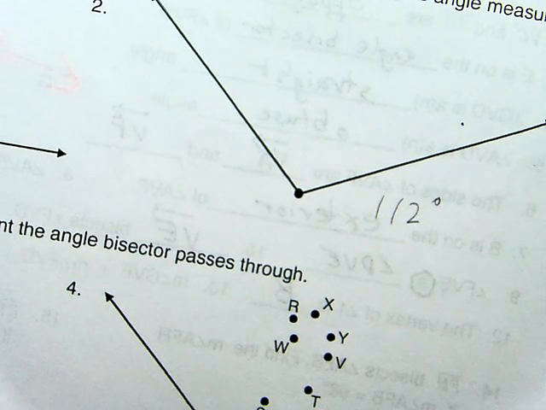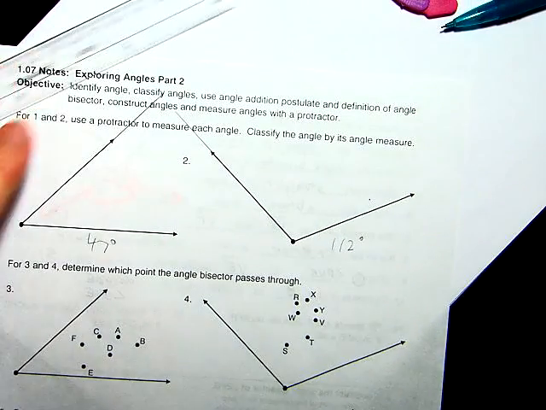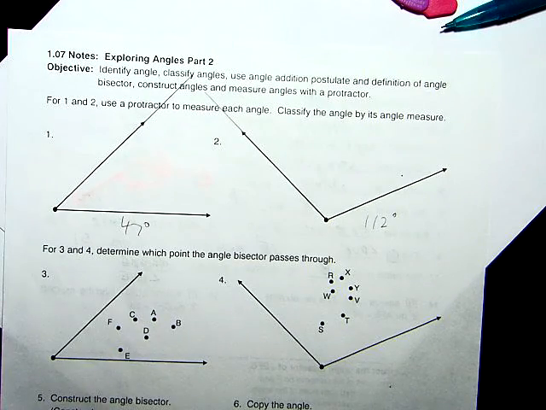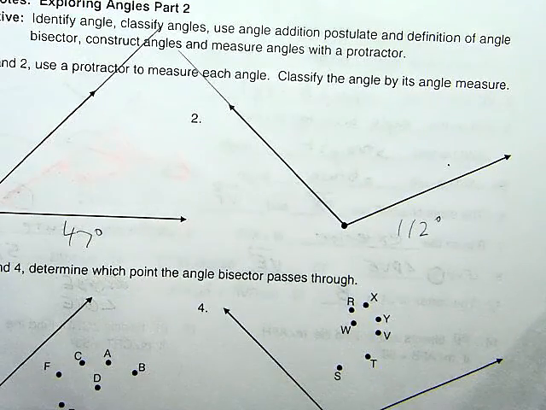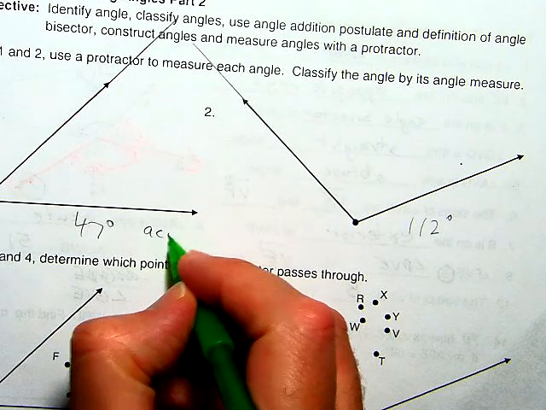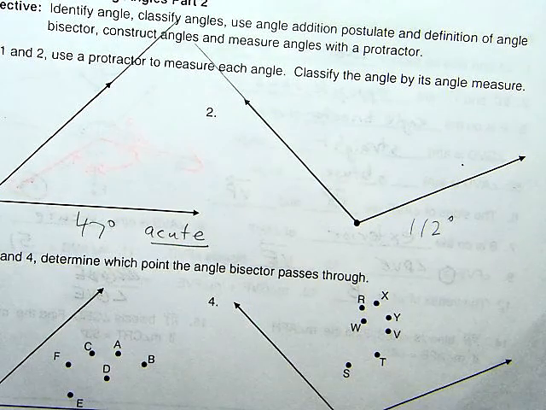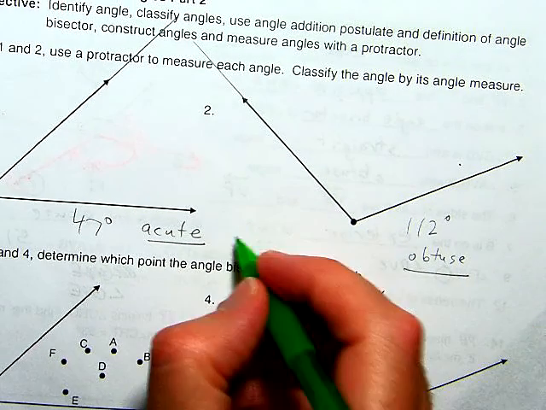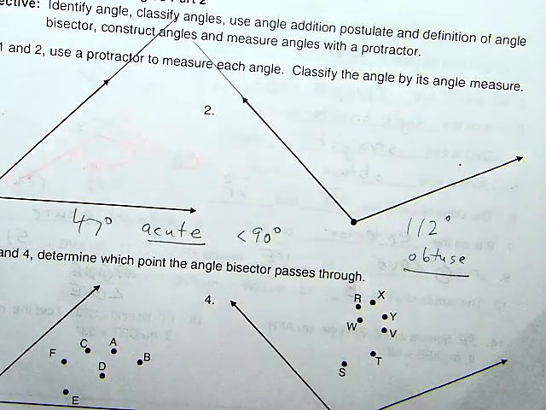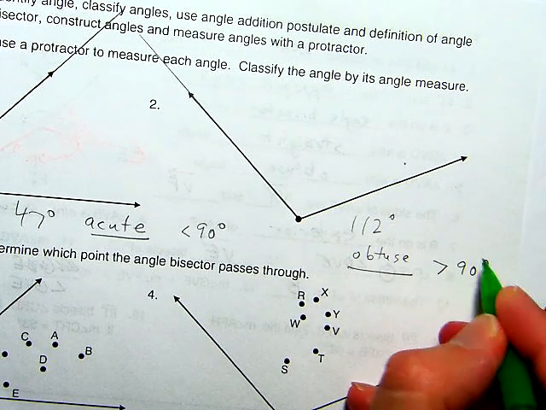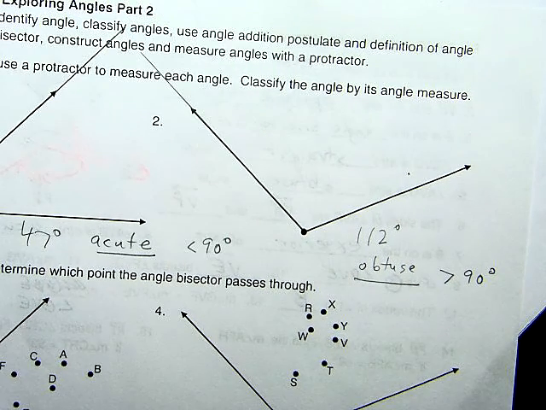Now you should practice with your protractor. You should practice with lots of angles and make sure that you feel comfortable with doing these measurements. Okay, and we're going to classify these angles. 47 degrees is an acute angle, and 112 is an obtuse angle. It's an acute angle because 47 is less than 90 degrees, and 112 is an obtuse angle because it is greater than 90 degrees. Okay, we're going to do the next problems in the next video.